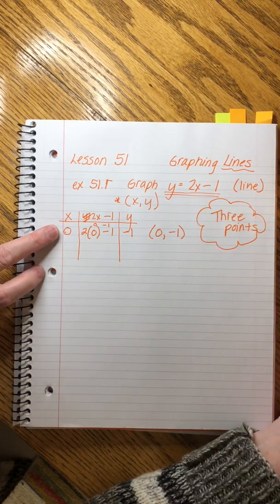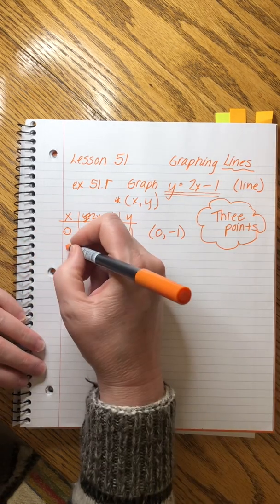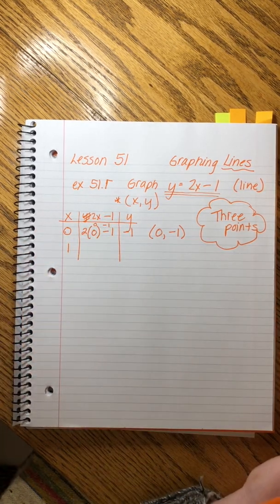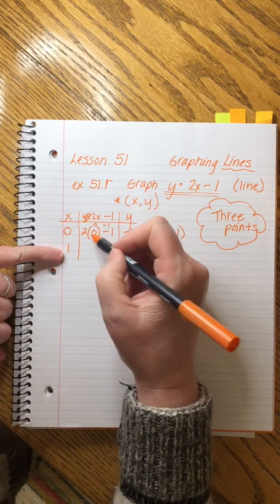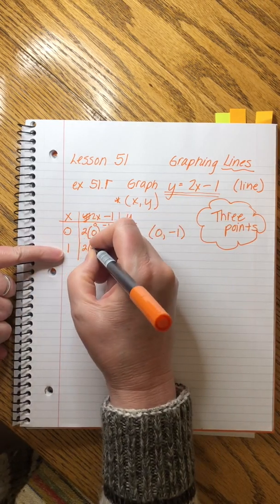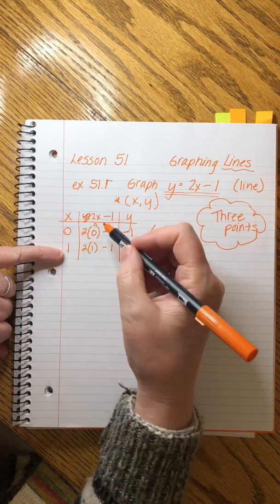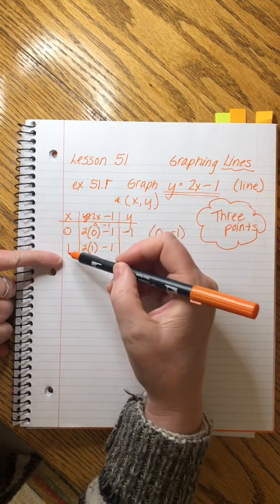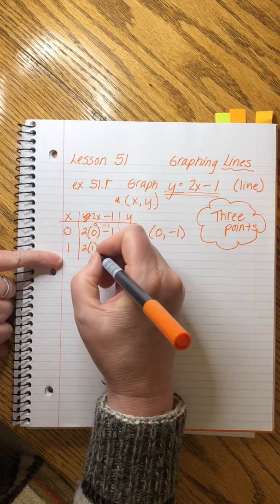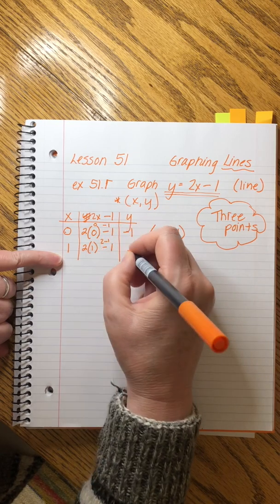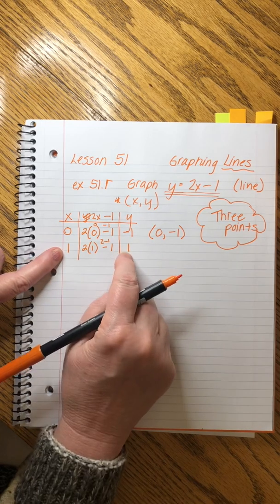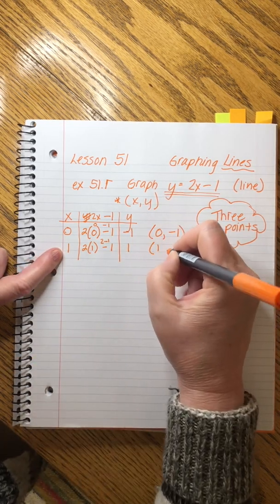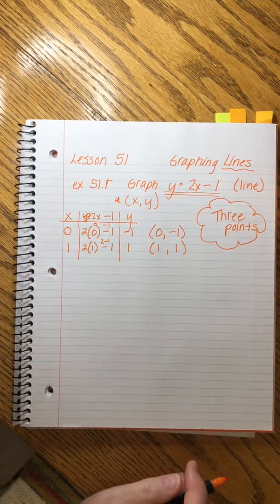Now, I chose 0 because it's a really easy number. Now I'm going to choose 1. Another easy number. So I'm going to say x equals 1, and I'm going to plug it in right here. 2 times 1 minus 1, right? I multiply, and that becomes 2 minus 1. So my y value, when x is 1, y is also equal to 1. So I'm going to write that here, okay?